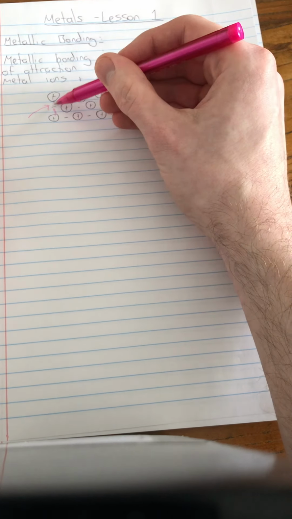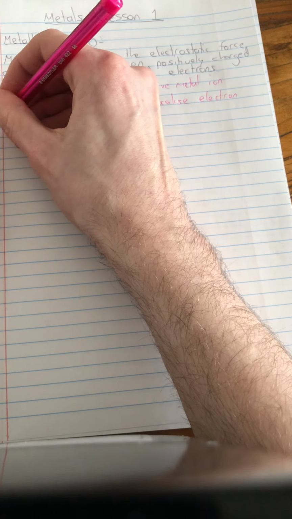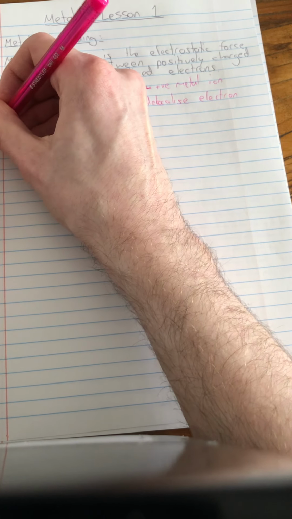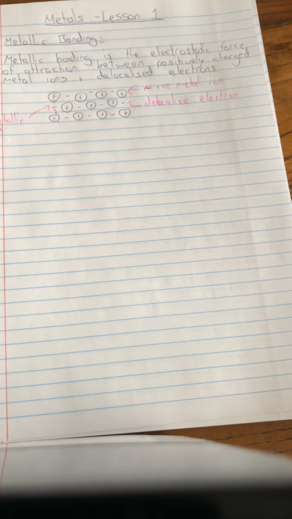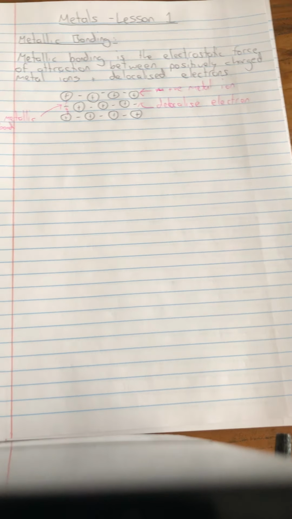That attraction between the positive metal ion and the negative delocalized electron, that there is your metallic bond. And obviously you've got loads of metallic bonds found within metals.